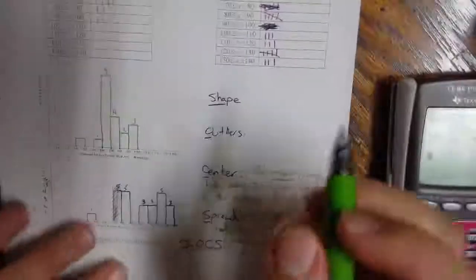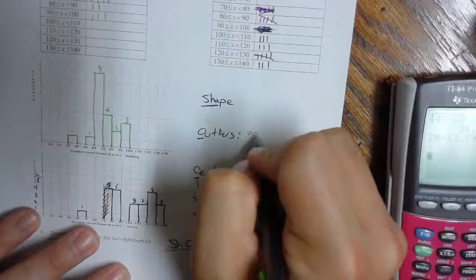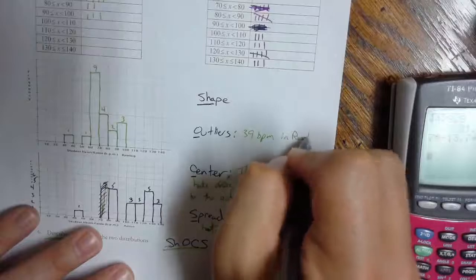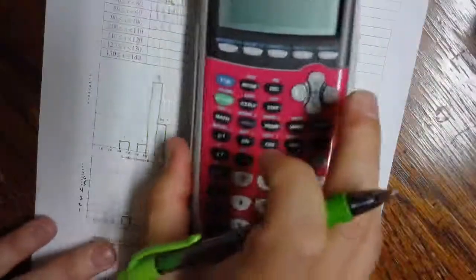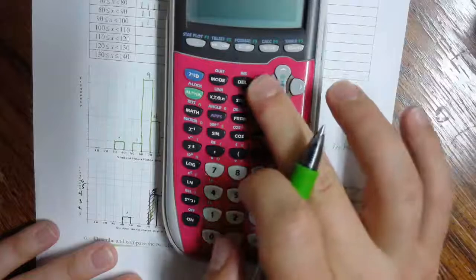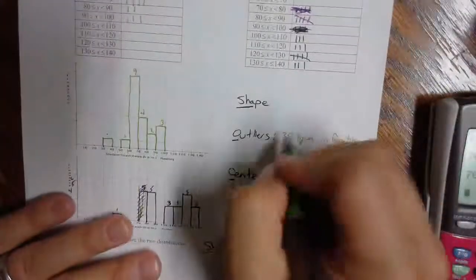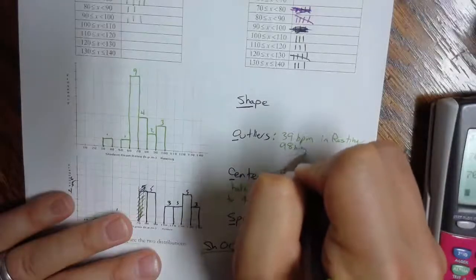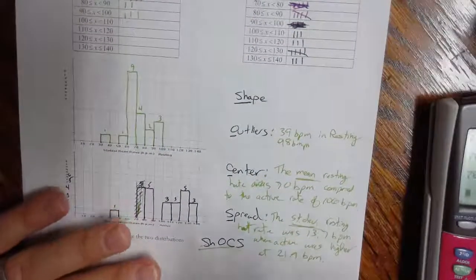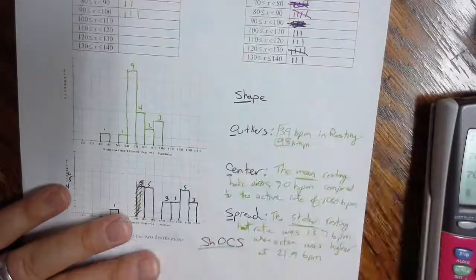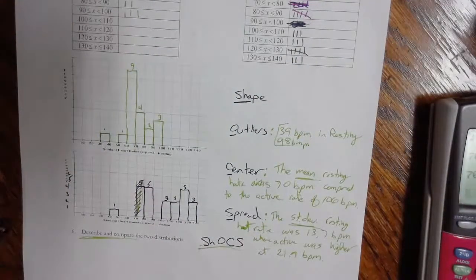So 39 beats per minute in resting. And just to compare, let's double check the upper bound. 97.4. Were there any numbers above 97.4? There was a 98. So student 11 is also an outlier. And I could identify that with the student number or the beats per minute. Just to contrast, I'm going to switch colors here.